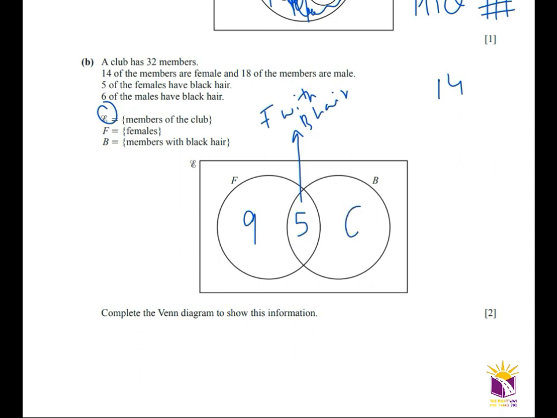So we are going to write 6 here, because the total members with black hair are 5 plus 6, 11. And now the remaining ones. How many are 5 plus 6 plus 9? It is 20. And in total we have 32 members. So 12 males do not have black hair. So our answer will be 12, 9, 5, 6.